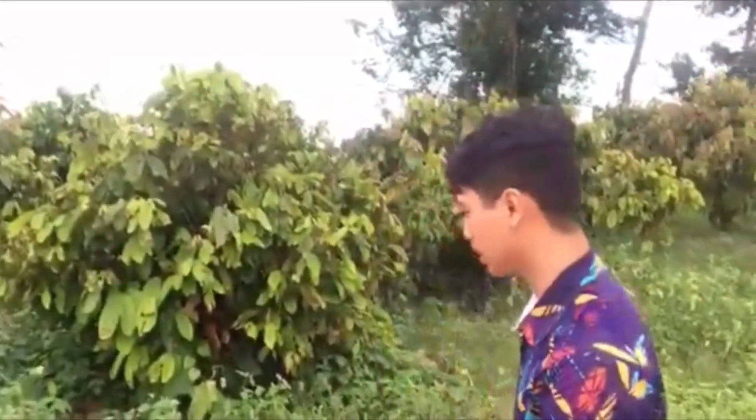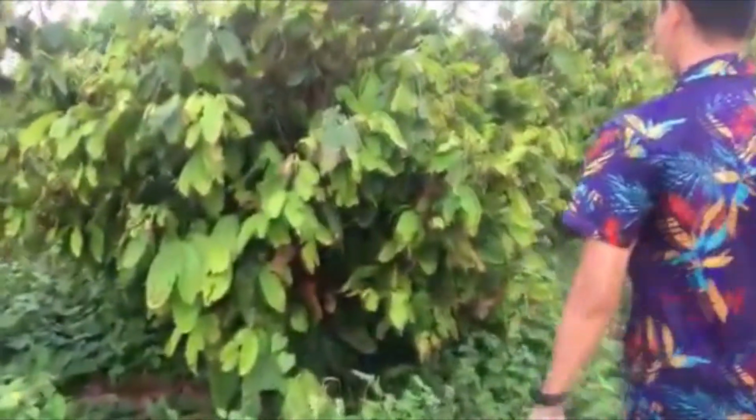Okay, Assalamualaikum. We are at the cocoa plot. Okay, come, I'm going to show you the cocoa tree. Today I want to share a little bit of information about the cocoa.